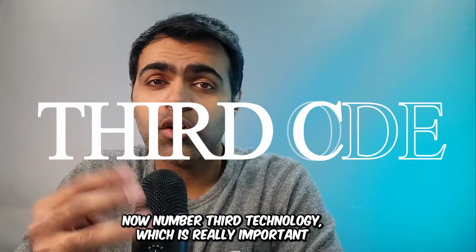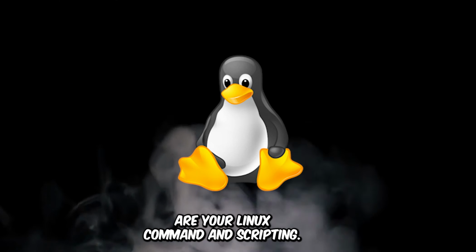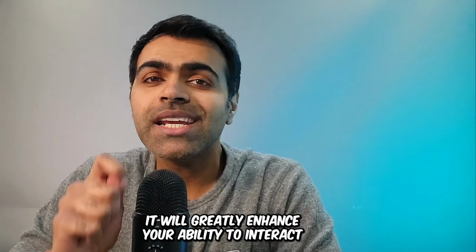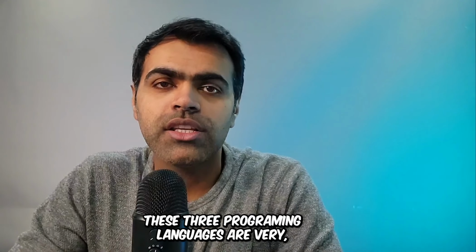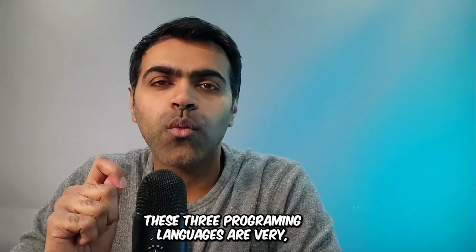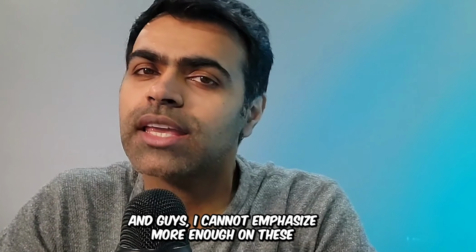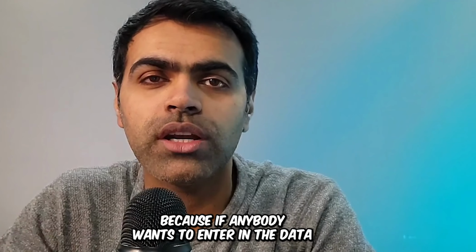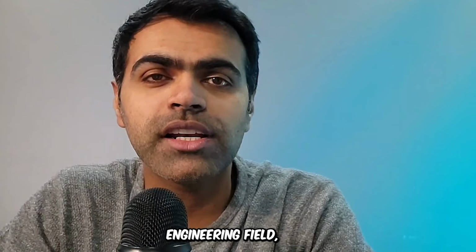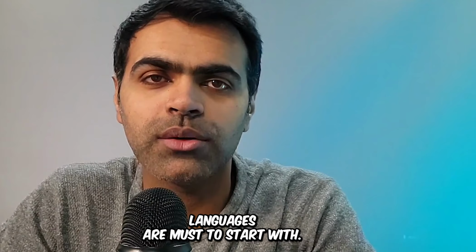Now number 3 technology, which is really important, are your Linux commands and scripting. It will greatly enhance your ability to interact with your cloud data infrastructures. These 3 programming languages are very important, and guys, I cannot emphasize enough on these, because if anybody wants to enter into the data engineering field, then these 3 programming languages are a must to start with.